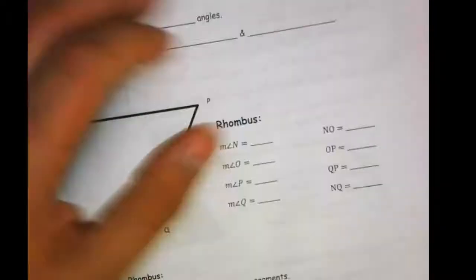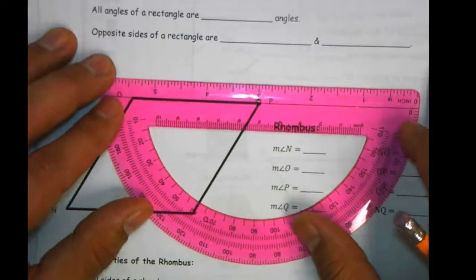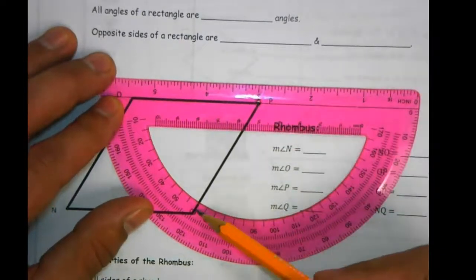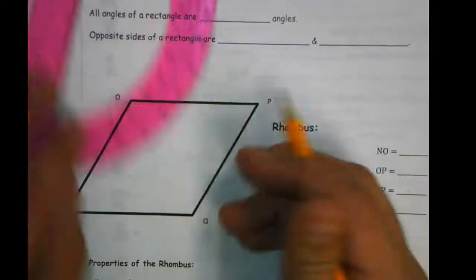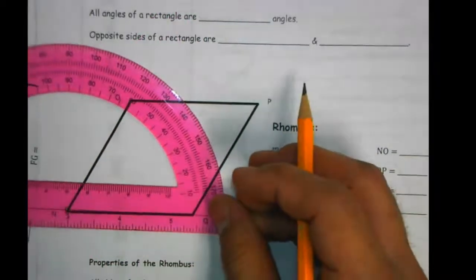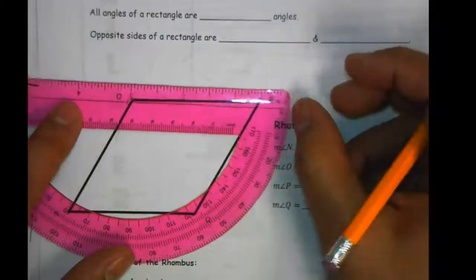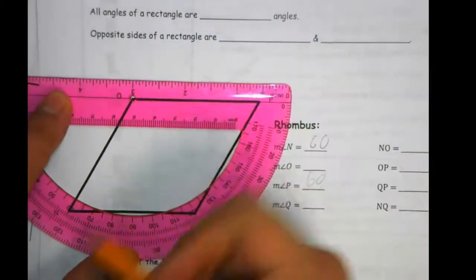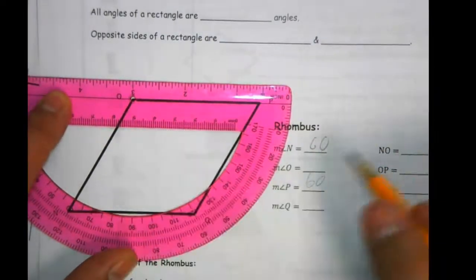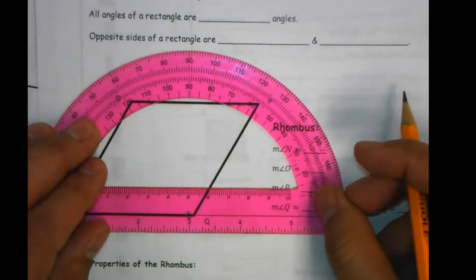All right, cool. So on my rhombus, I'll line everything up. It's about 60 degrees for angle P. Okay, angle N is also 60 degrees. Angle O, if it's supplementary, it's going to be 180. Or sorry, 120. And it is 120. Look at that. Okay. So, bet the other one is too. Oh, yes, it is. It's 120.